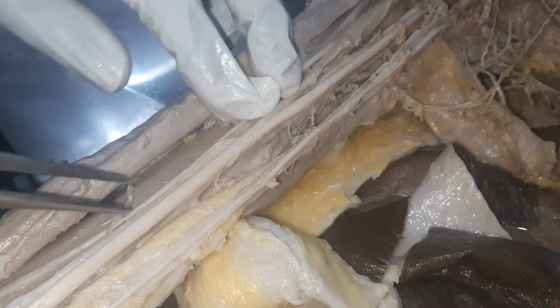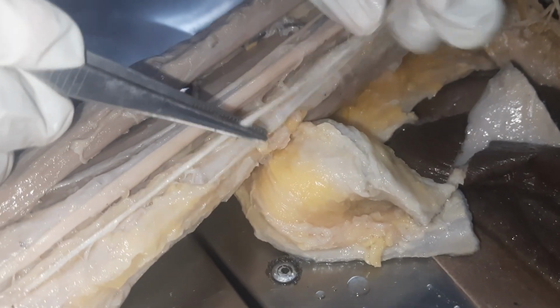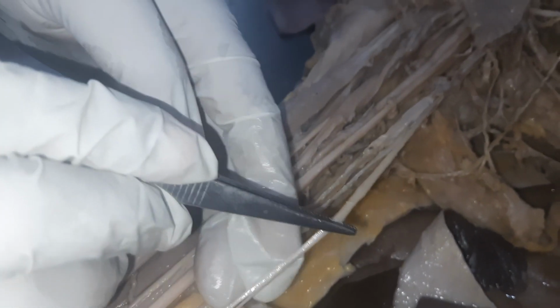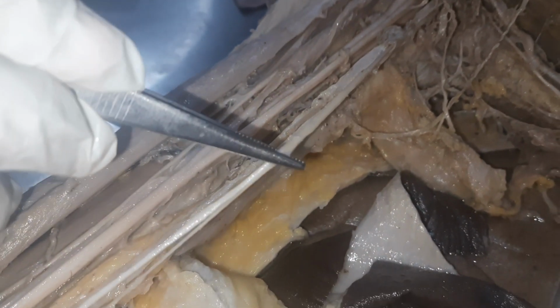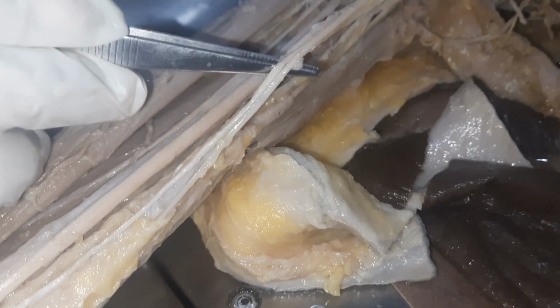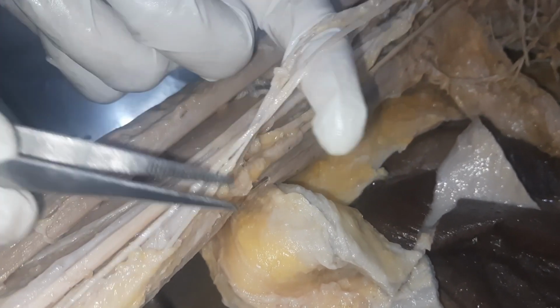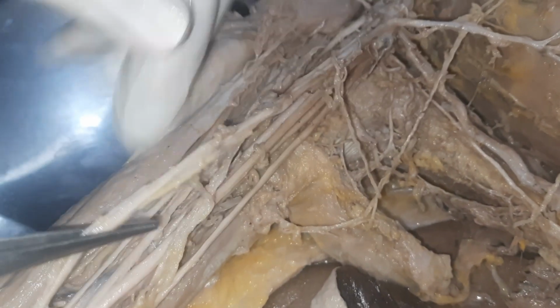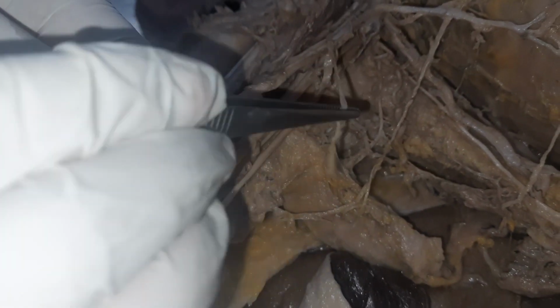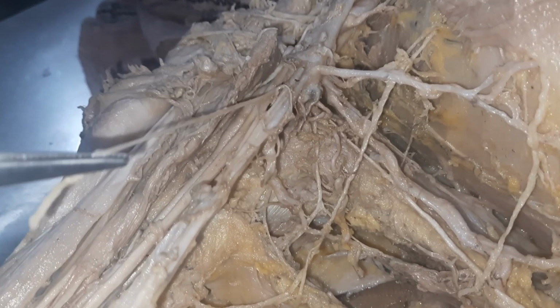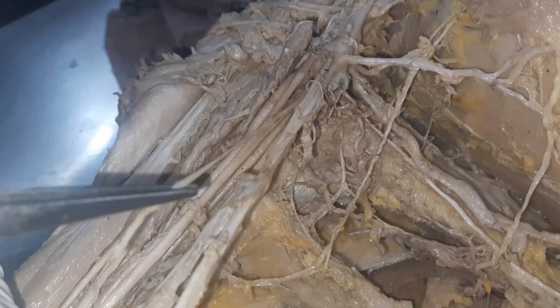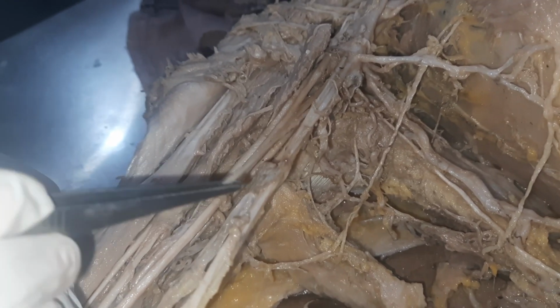Now let's see the other structures. Now medially, here you can see a structure. This is medial cutaneous nerve of forearm. Medial cutaneous nerve of forearm is accompanied by a vein here. This vein is called basilic vein. Now you can see a small nerve here, which is seen on the medial side. This nerve is medial cutaneous nerve of arm.